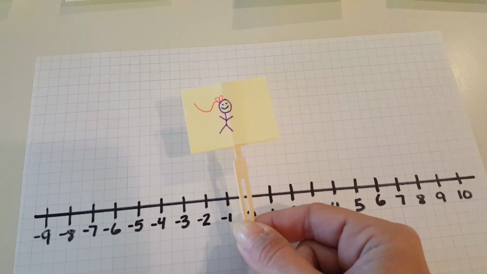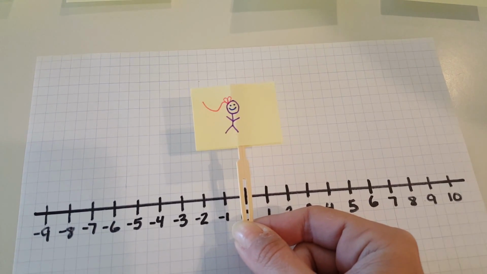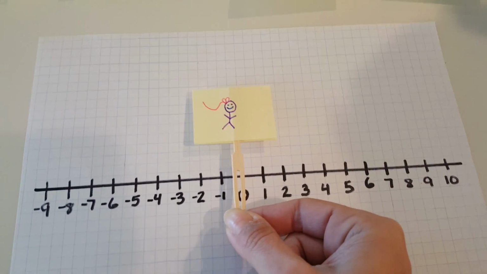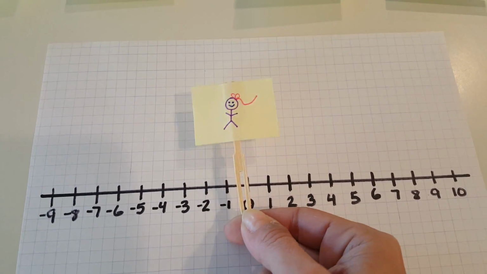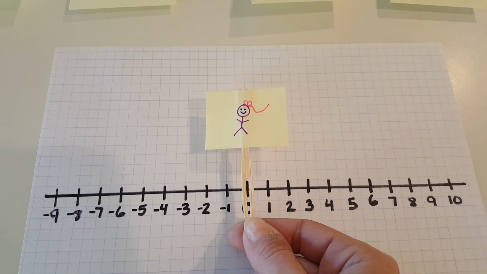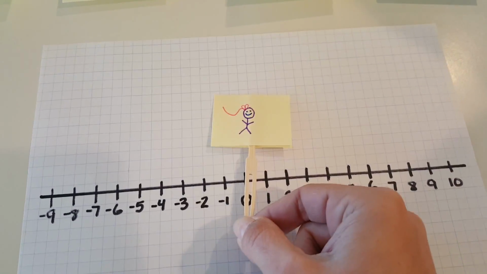Whatever you draw for your figure, you need to be able to tell which way the figure is facing. Right now, you can see that my figure is facing the positive side of the number line. If I turn her over, her ponytail is now flowing the other way and she's facing the negative side of the number line. So let's get her facing the positive side now.